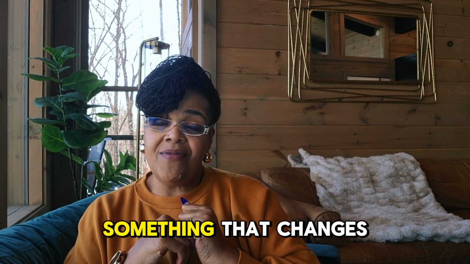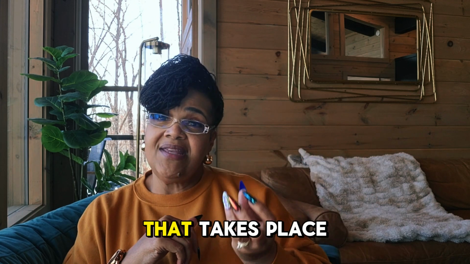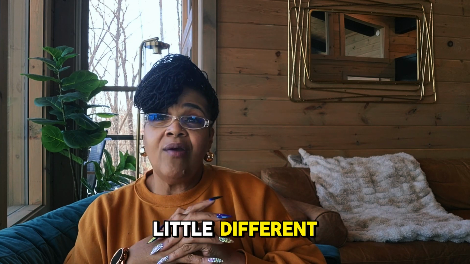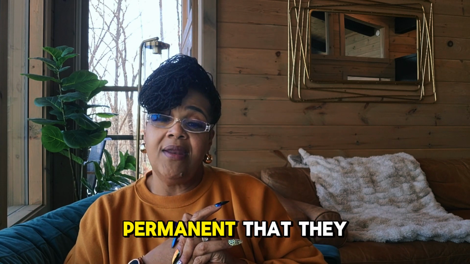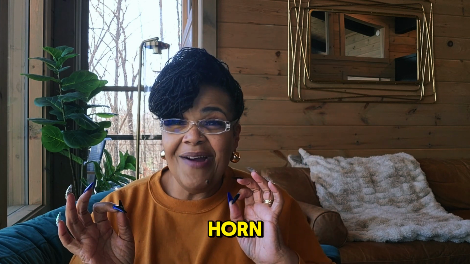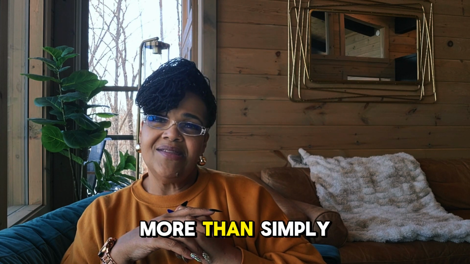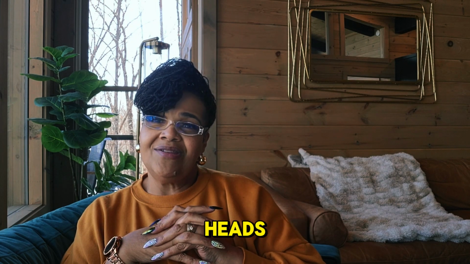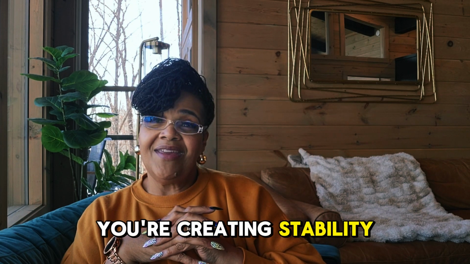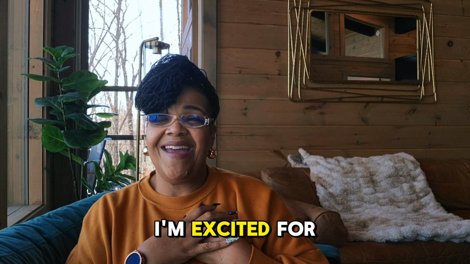But to be able to create something that changes people's lives, at least to the point where there's a transformation that takes place in them, that can actually happen even still keeping them in house. My model's a little different. I really want to help them move into something more permanent that they can love and enjoy being with. But whatever toots your horn, I want you to rock with that. But you want to be able to create something that's more than simply a place to sleep, more than simply a place where people lay their heads. You're creating community. You're creating growth. You're creating stability. Those are all the things that you're going to create in the program that you're going to create, and I'm excited for it.